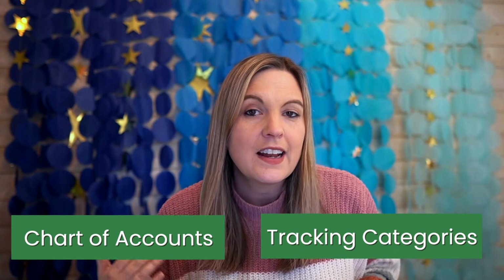Now, these two areas, your chart of accounts and your tracking categories, are areas that I highly recommend going ahead and getting set up at the beginning of setting up Xero. So when you're getting set up, it can be a really good time to think about what data you want to make sure is captured. Because if you wait 6 months, 12 months to create those tracking categories, let's say, then you're going to have to go back in time and actually go and add those tracking categories to all those past transactions, which is a pain.